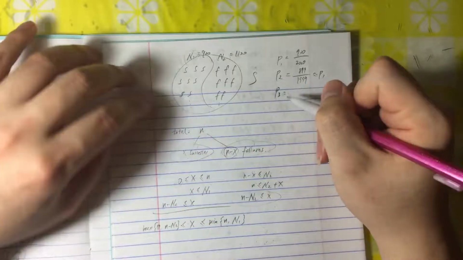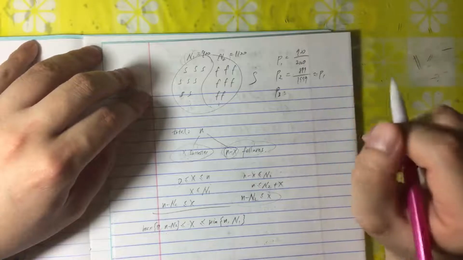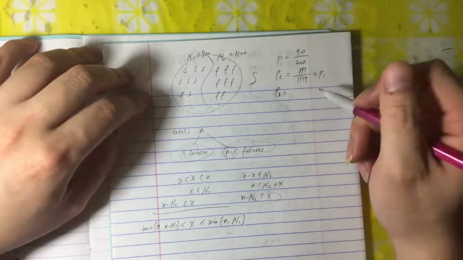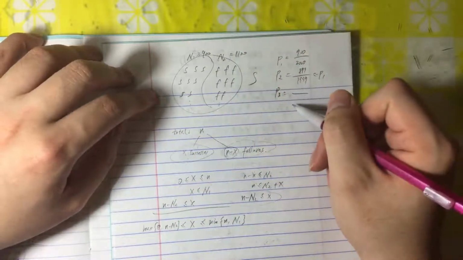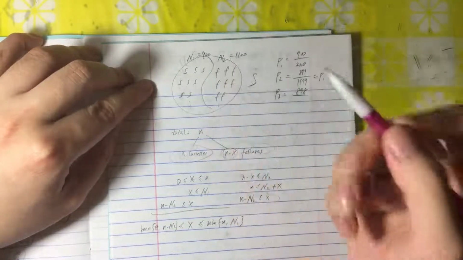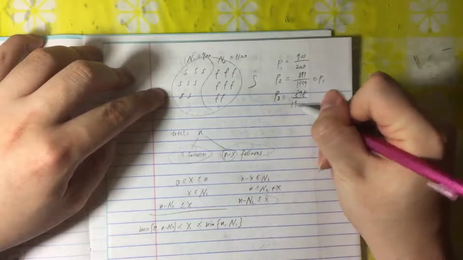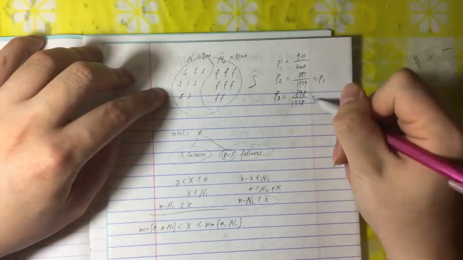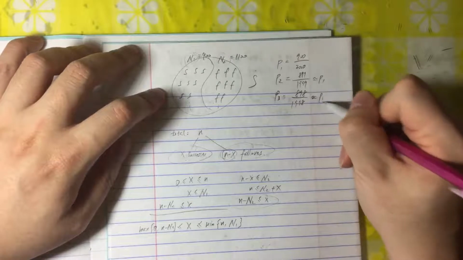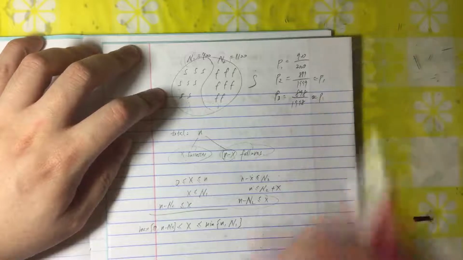What's P3, the chance of getting the third success? We picked two successes already. The number of favorable outcomes is 898, divided by the number of all possible outcomes, which is 1,998 elements. That's the chance of getting the third success, which is also very close to P1 if you use your calculator.